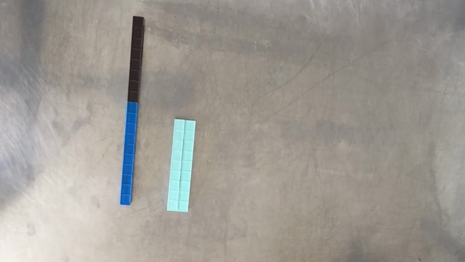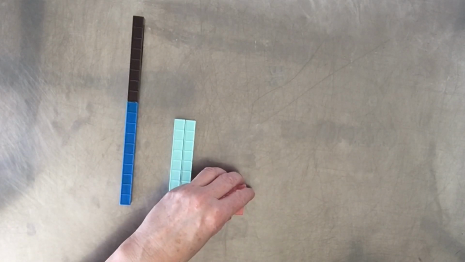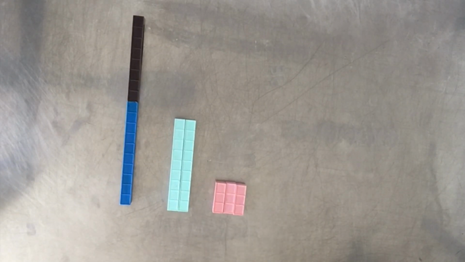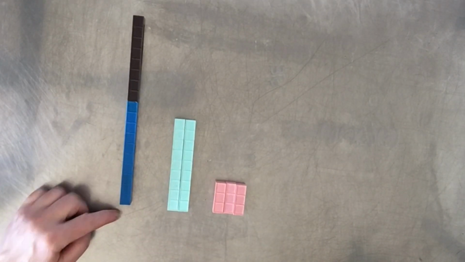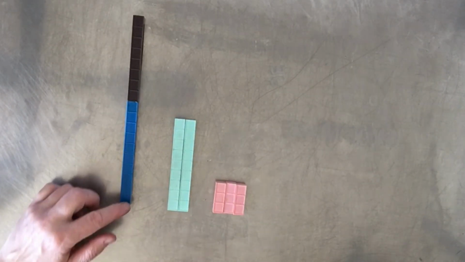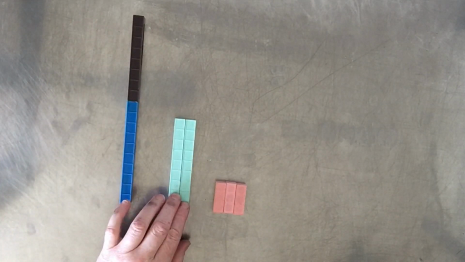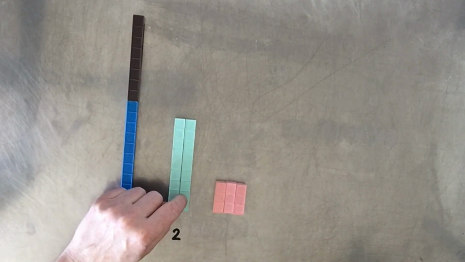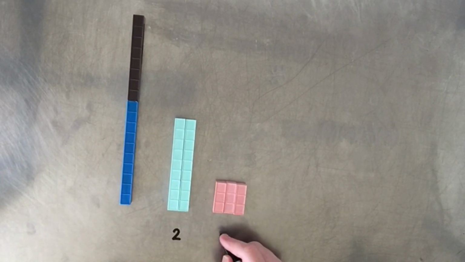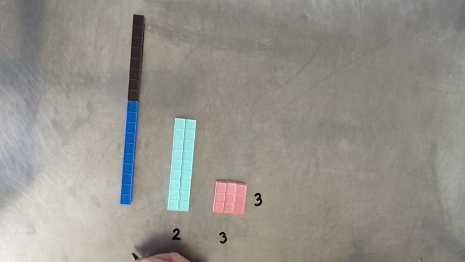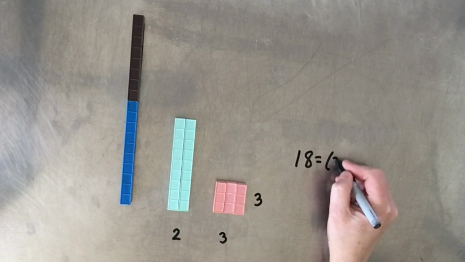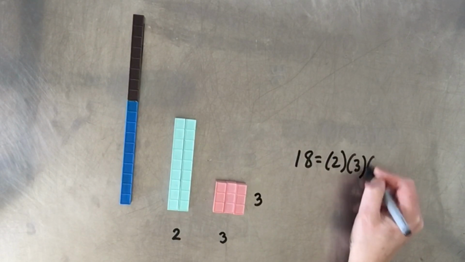What we're counting is 2's, and we're counting 9 of them. Can 9 be reshaped? Yes, it can. So we reshape it. Can 3 be reshaped? No, it can't. The only way to get 3 is this, and we've already got that right there. So again, we don't look at the 1 because it's not considered prime, and the 18 can be reshaped into this. We look at the 2 because it is prime. 9 we don't look at because it can be reshaped into this. 3 is prime. 3 is prime. So our prime factors of 18 are 2 times 3 times 3.